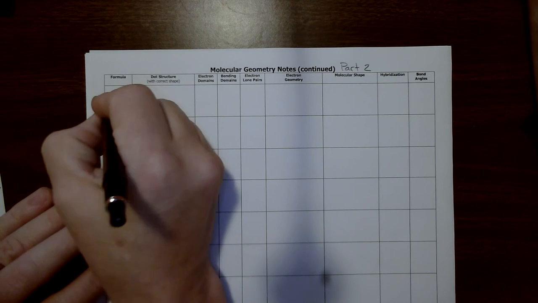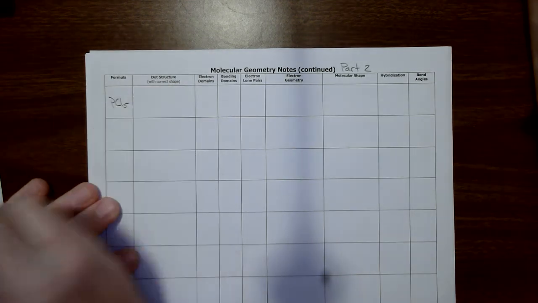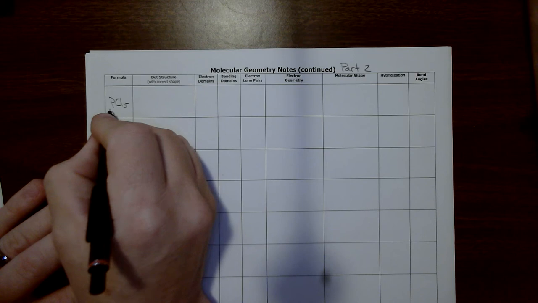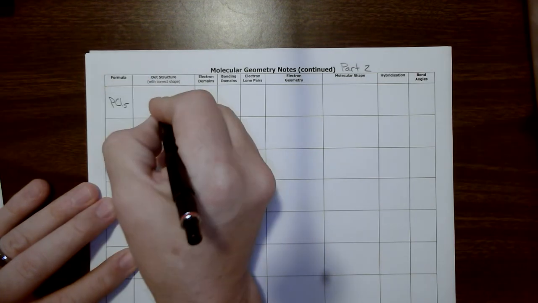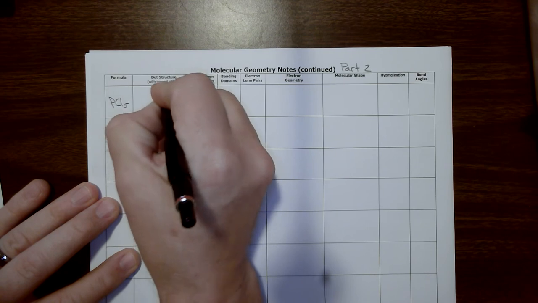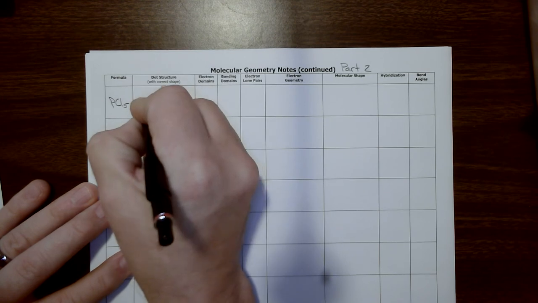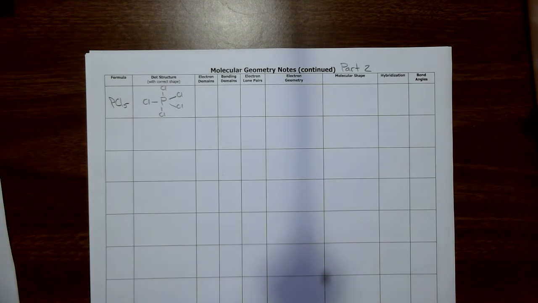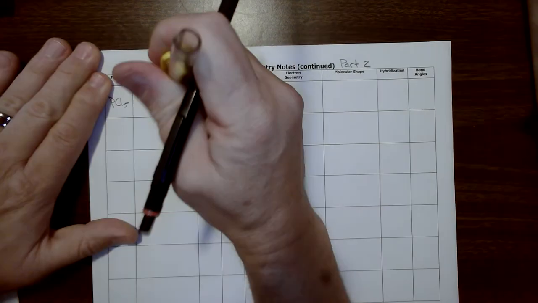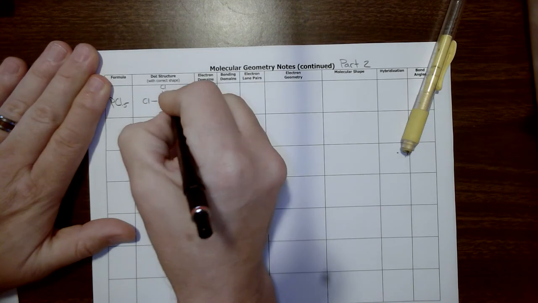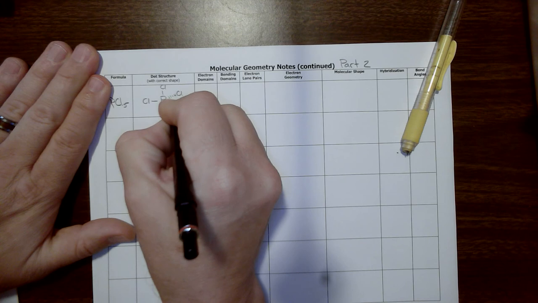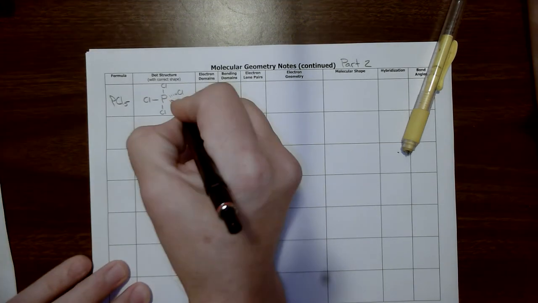And so we'll start out here with PCl5, phosphorus pentachloride. Now at this point I will not be putting lone pairs on the outer atoms, just on the central atom. PCl5 is going to have a phosphorus with a chlorine here, a chlorine down, a chlorine this way here, and a chlorine here. And actually it would be best if we could picture this, where we have this chlorine going back and this one coming out like that. Okay, so there is our phosphorus pentachloride.